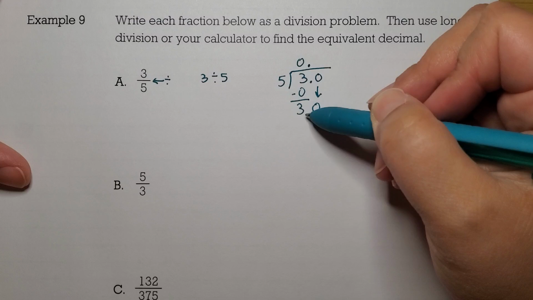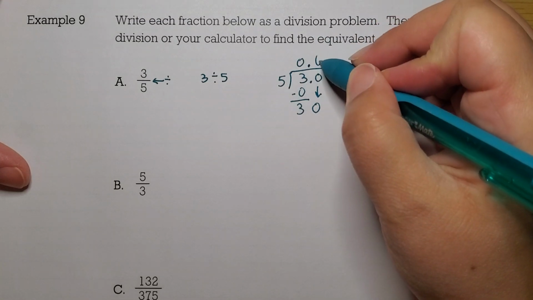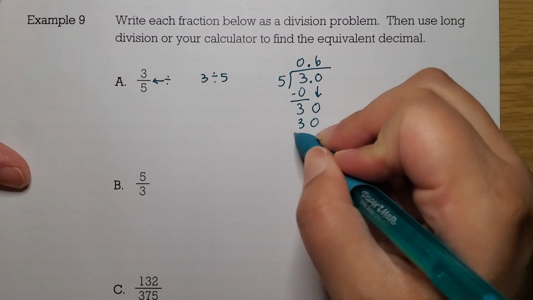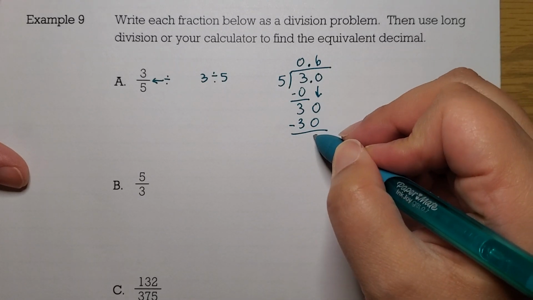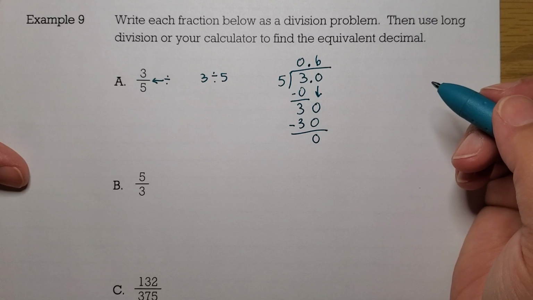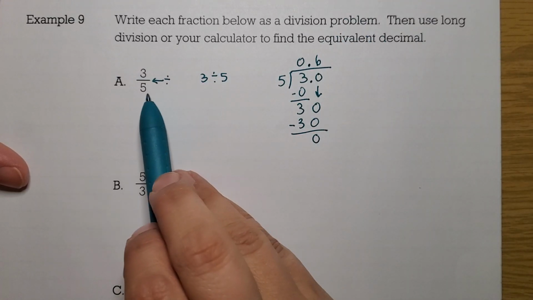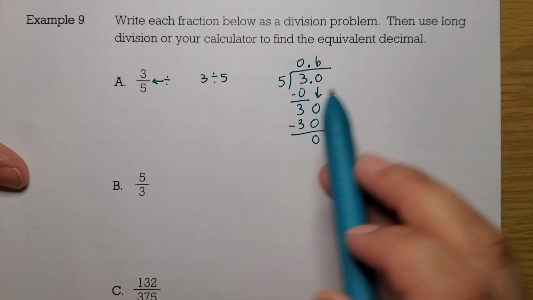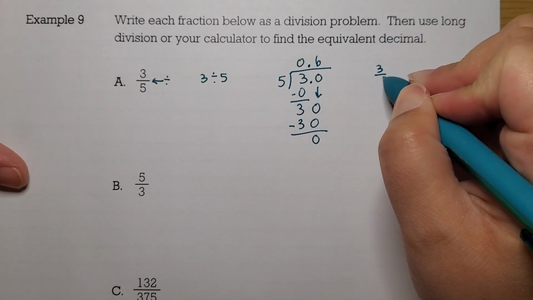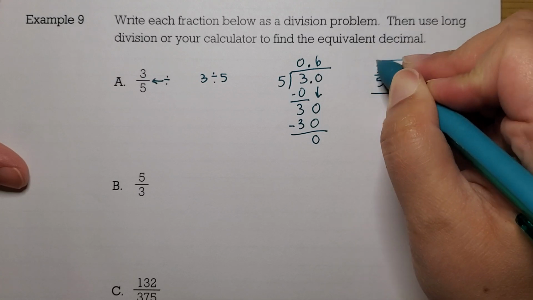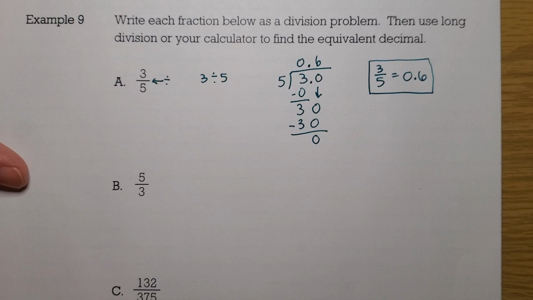So 5 goes into 30 6 times, because 6 times 5 is 30. And this time when I subtract, I get a remainder of 0. So my subtraction is done. And this means that the fraction 3/5 is equal to 6/10. So 3/5 is equal to 0.6. Let's try this next example.